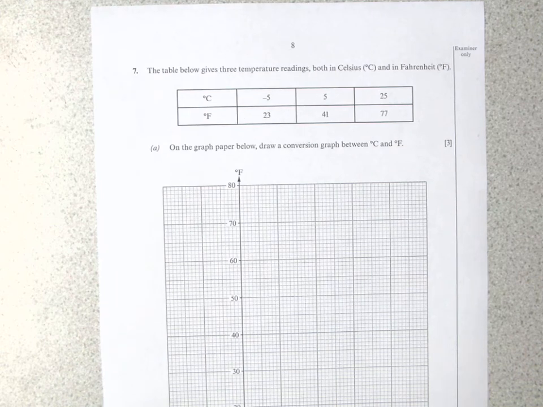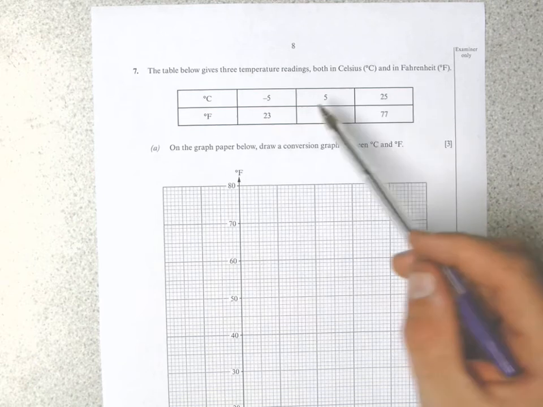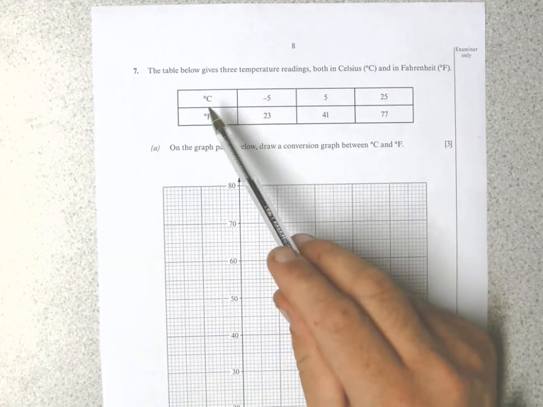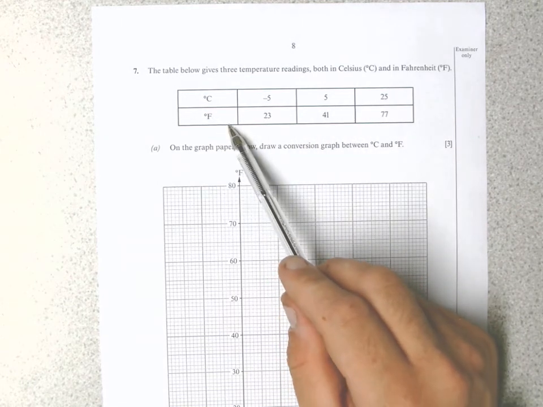Okay, now this is a conversion graph question. With a conversion graph question, you will end up drawing a straight line. Now, to draw a straight line, of course, you're going to need 2 points on that straight line. And we've got a table up here, converting centigrade Celsius to Fahrenheit.